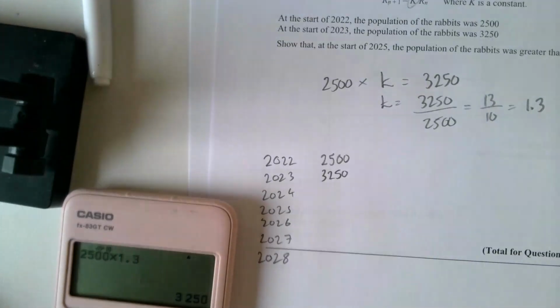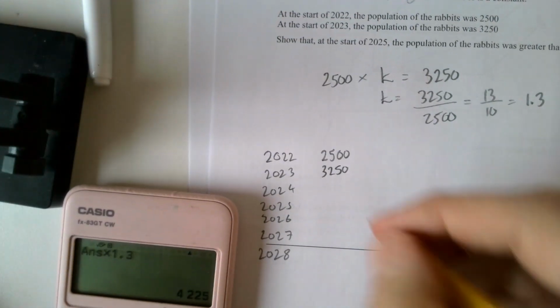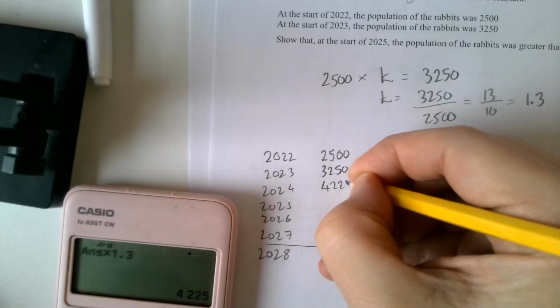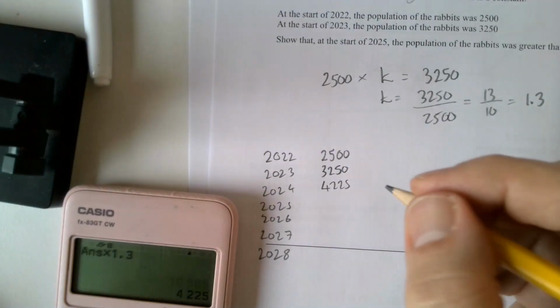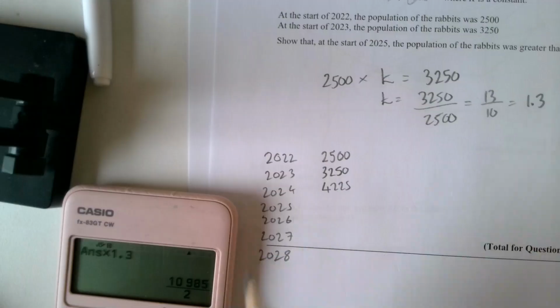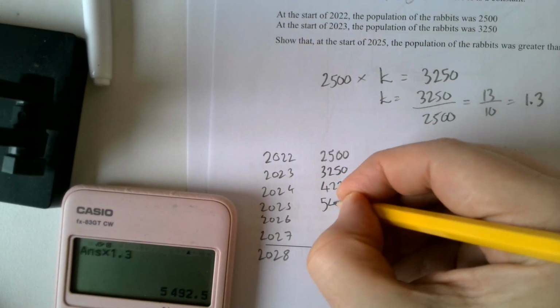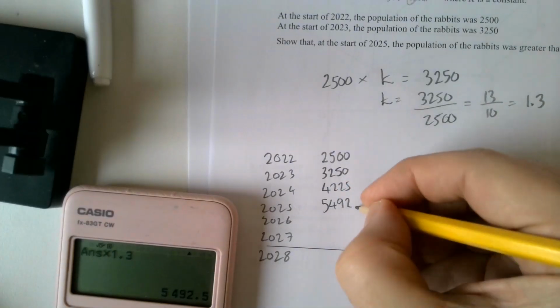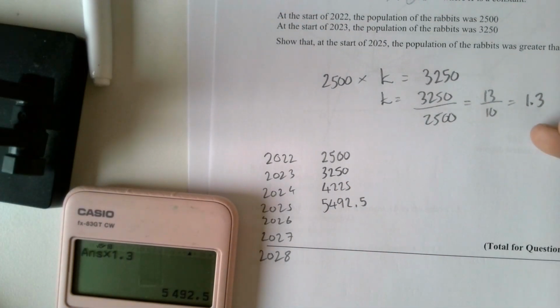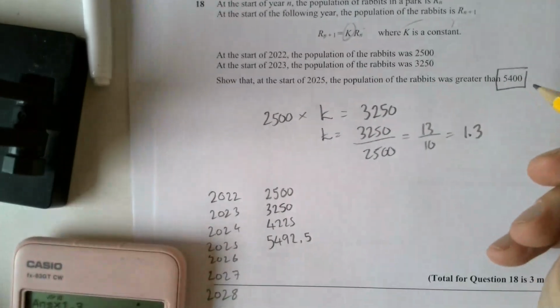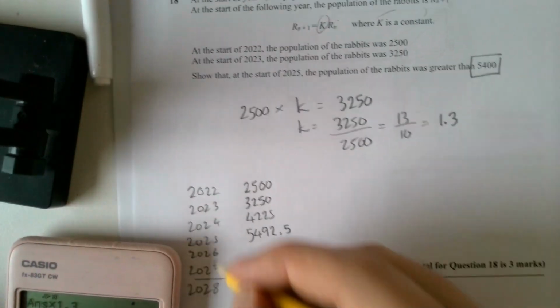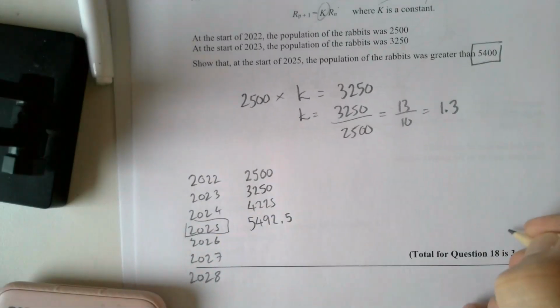Then I'm going to times that by 1.3 again, and that gives me 4,225. Times that by 1.3, and that gives me 5,492.5. So what year was it greater than 5,400? Well, that year there, 2025.